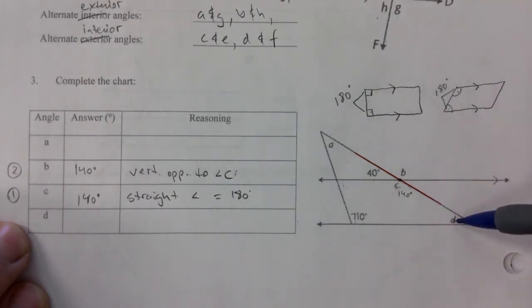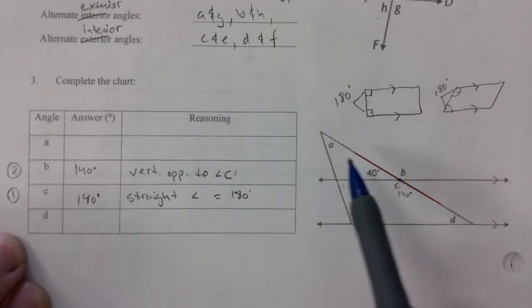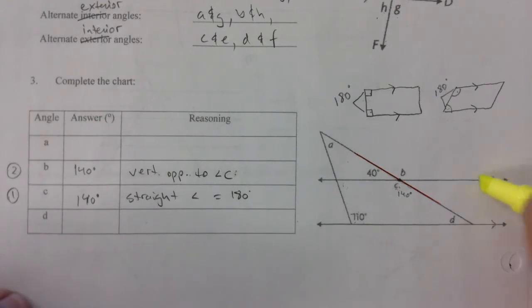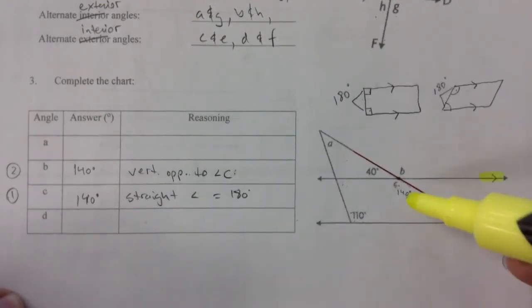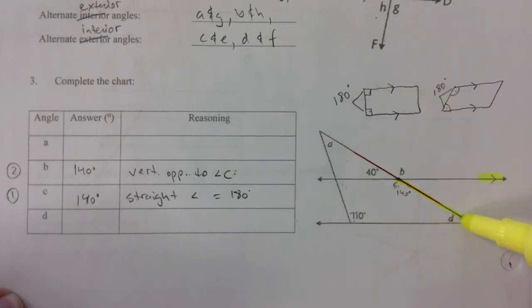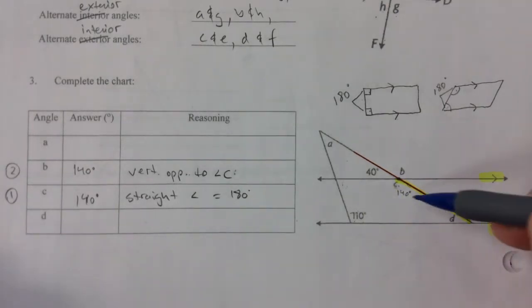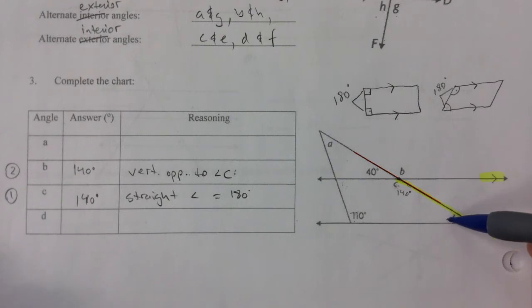I will find D here because, right, if these two are my parallel lines here, I can follow this transversal and I know something about these two inside the two parallel lines. They're consecutive interior, right? These two are consecutive interior.